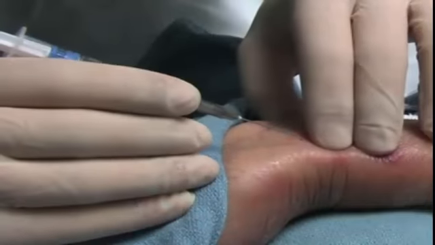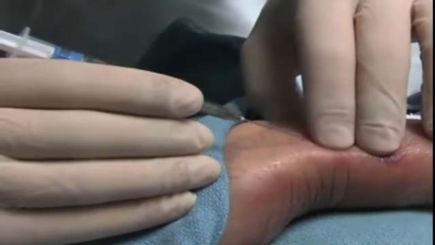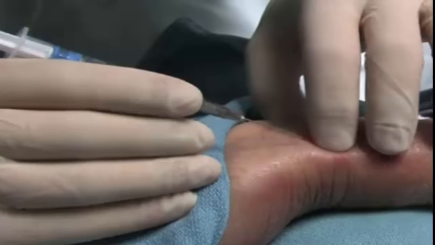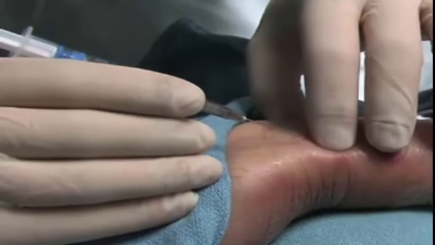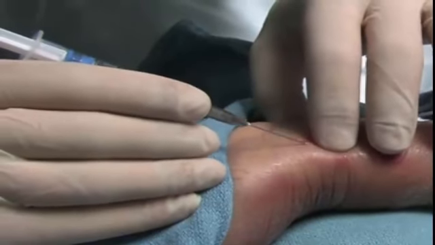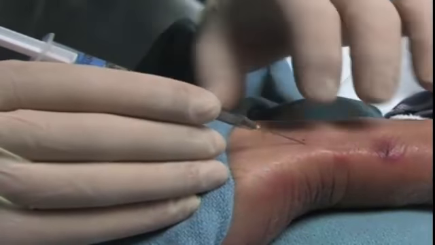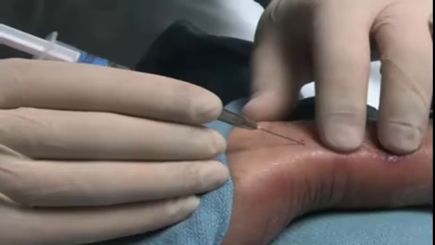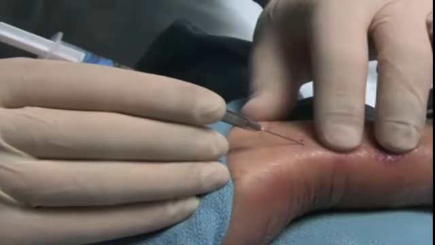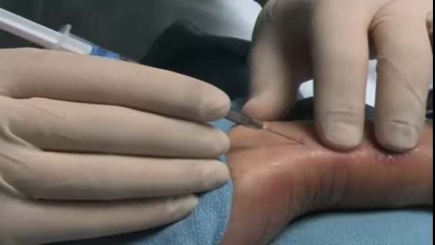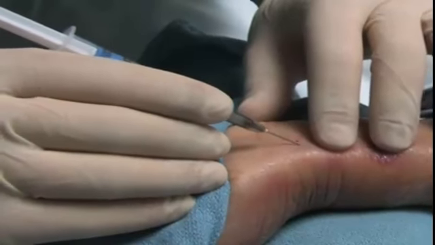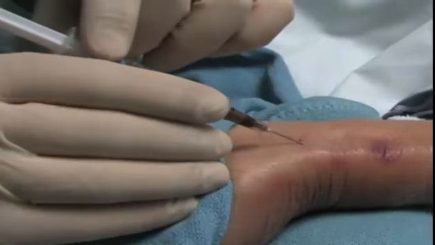Again, locate the maximum impulse with the index and middle fingers of the non-dominant hand. Holding the arterial blood gas syringe with the dominant hand, aim the needle away from the hand and toward the upper arm, and puncture the skin at a 30 to 45 degree angle at a point just below the index and middle fingers of the non-dominant hand. Advance the needle slowly until the syringe easily and passively fills with bright red pulsating blood.